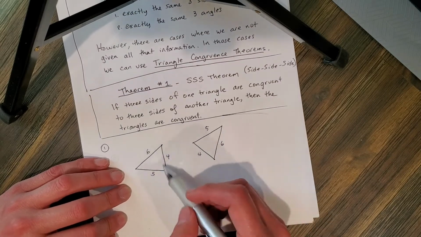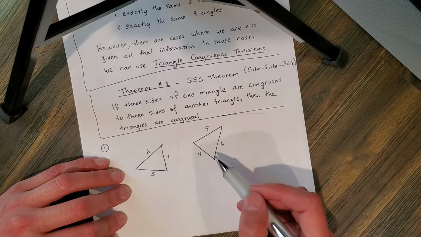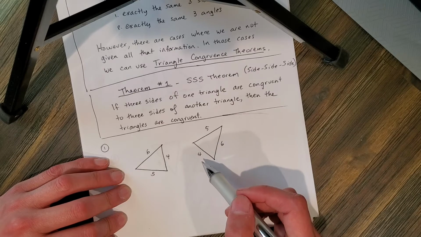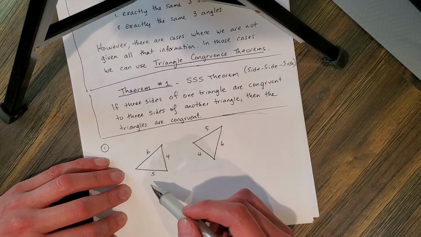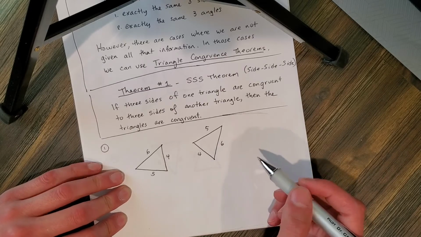In other words, if we don't have any of the angles, but we have all three sides labeled on both triangles, then we can compare those three sides with the other three sides. If those three sides match the three sides of the other triangle, then we can say that these two triangles are congruent. Now watch what I'm going to do here.